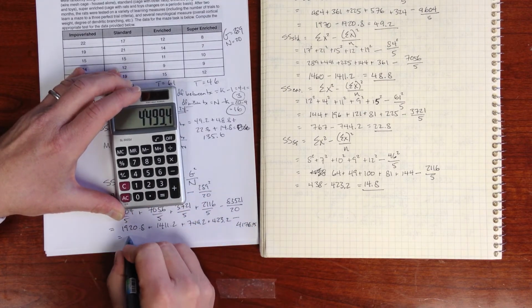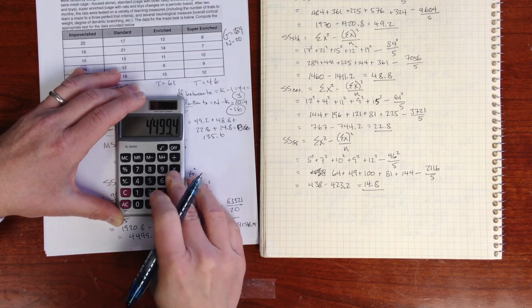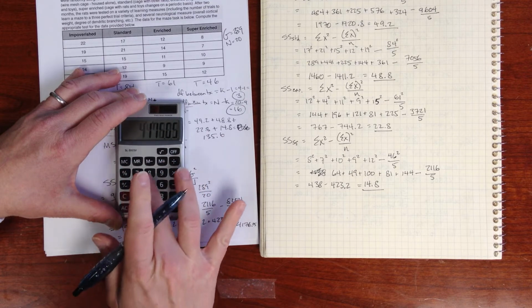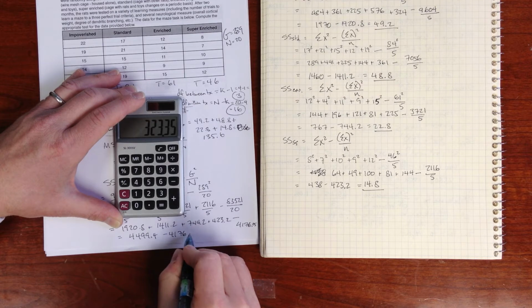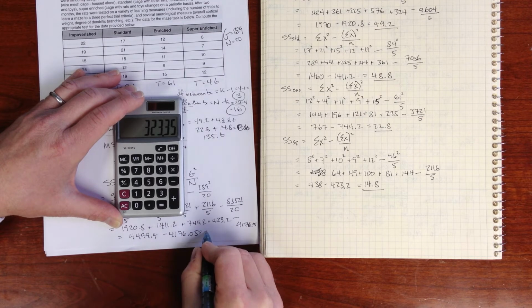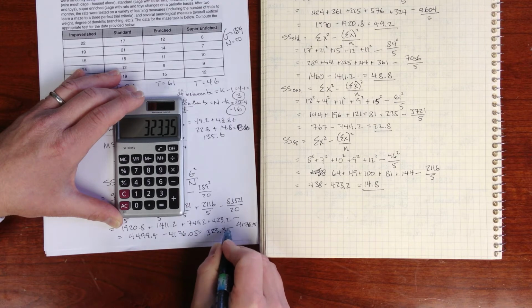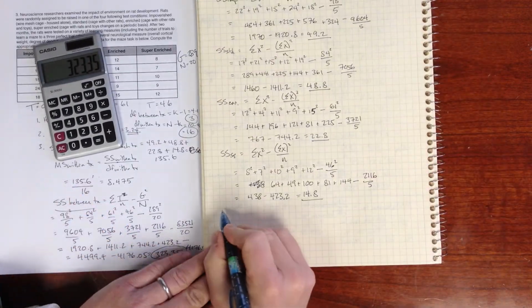That's 4499.4 minus 4176.05. I get 323.35. That's our sum of squares between treatments.